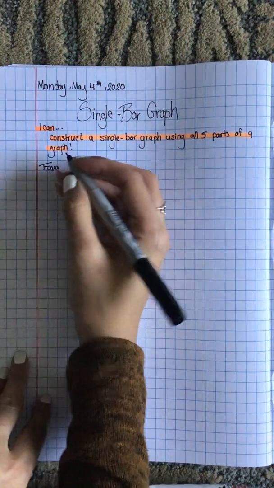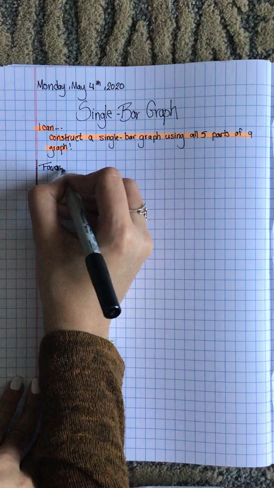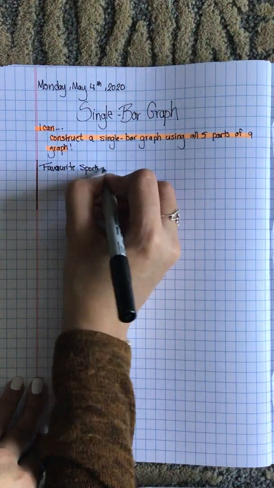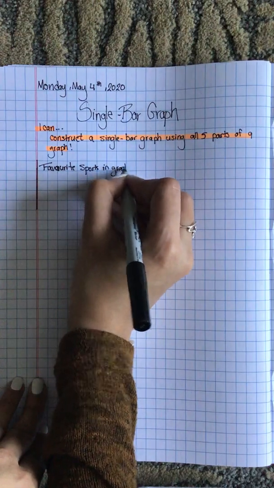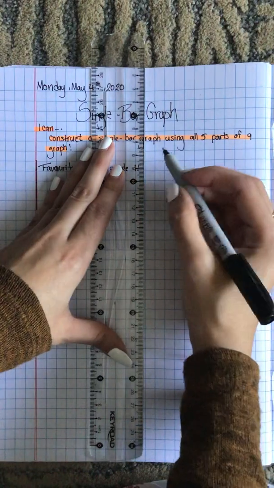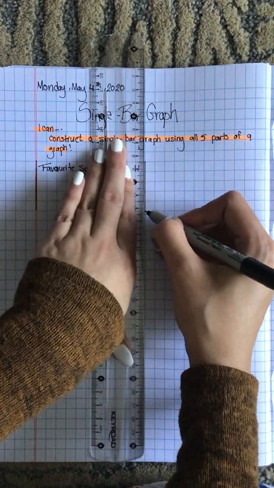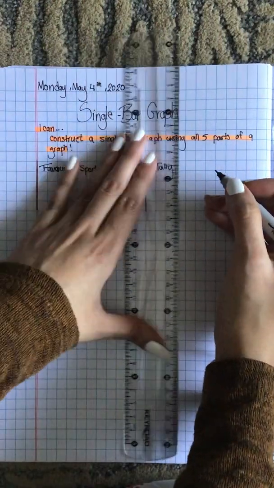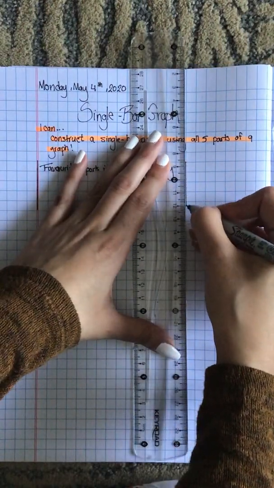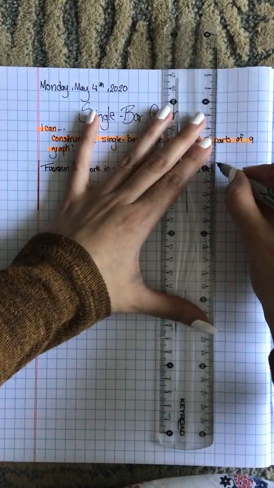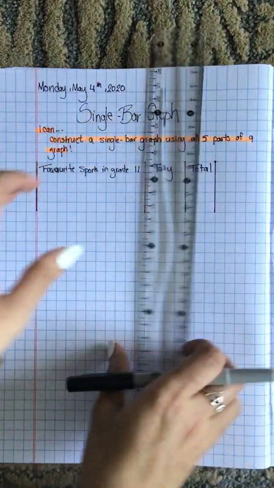So I did one about favorite sports in grade 11. This is just a random example. Then we can say tally, and then we can say total. So this is just like what you did, and just like we did last week in gathering data, right?